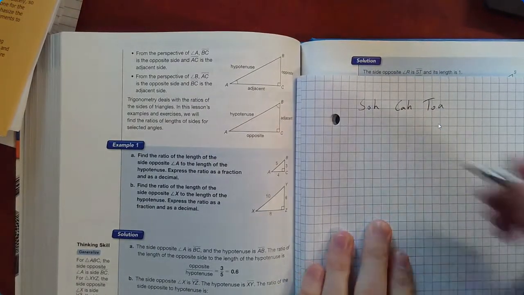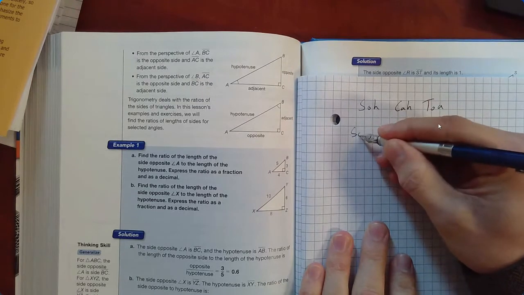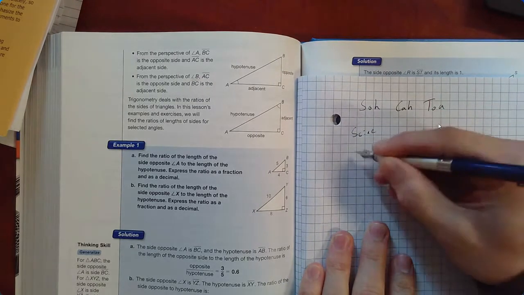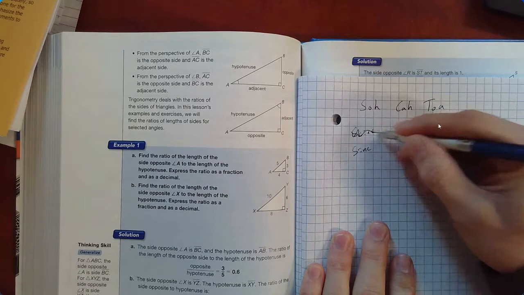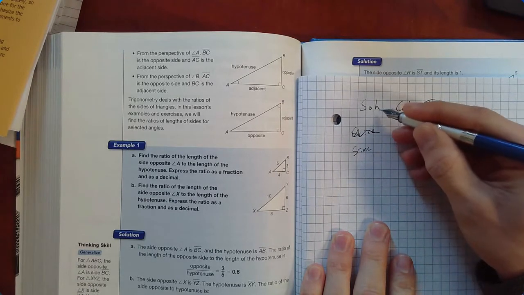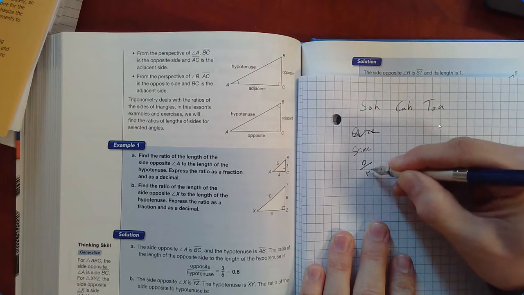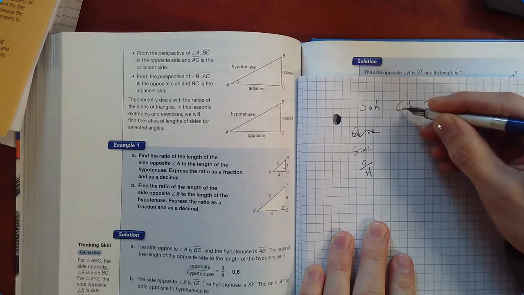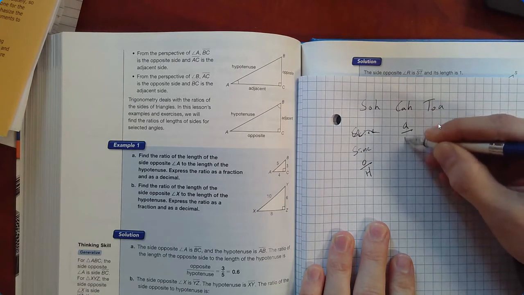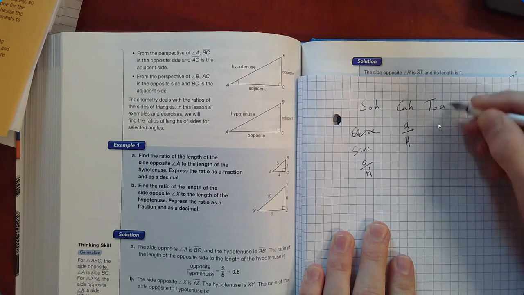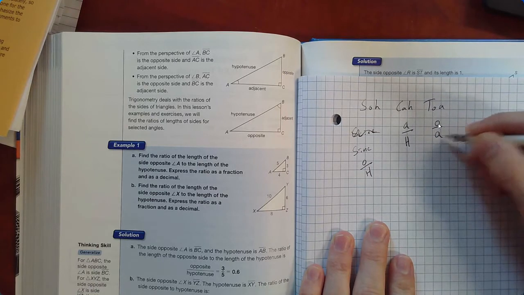The sine is the opposite over hypotenuse. The cosine is the adjacent over hypotenuse, and tangent is going to be opposite over adjacent.